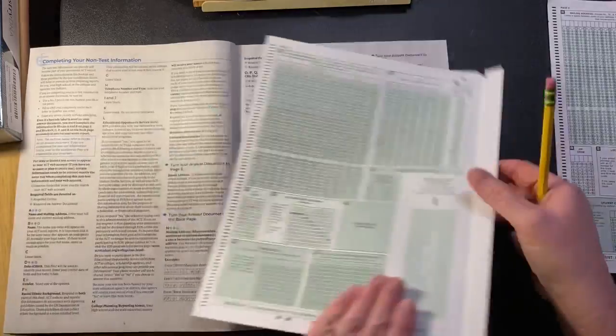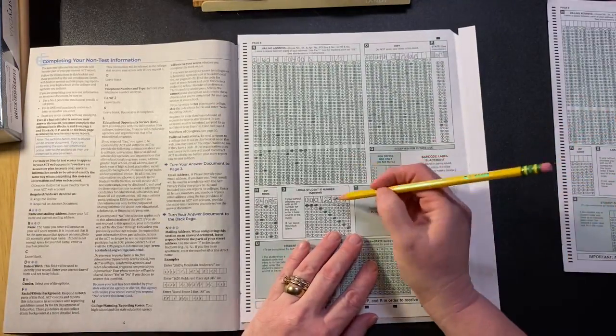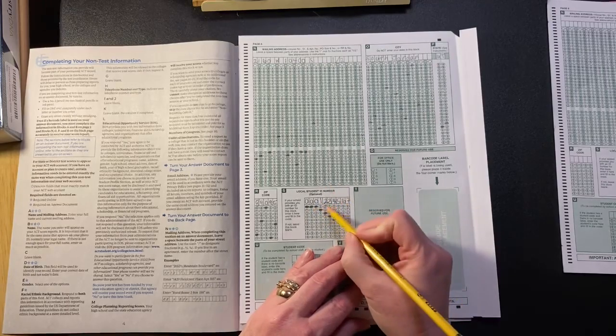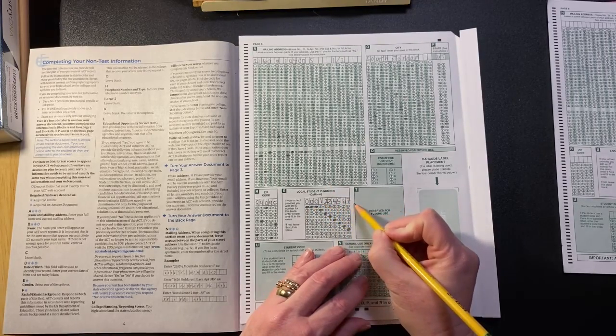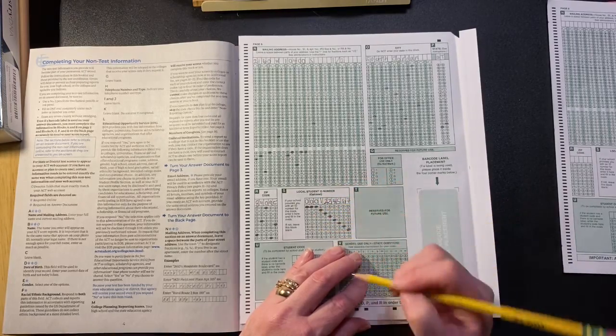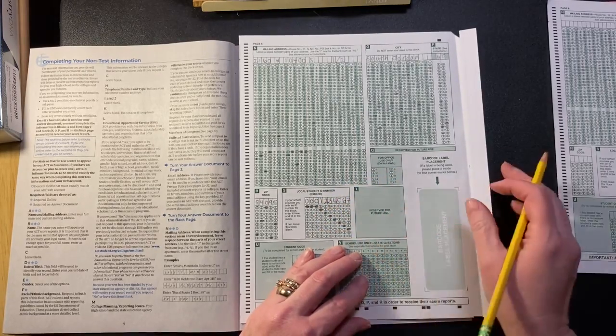So I'll show you what that looks like. Ours are 7 digits, so you'll put in 3 zeros at the front and then your number. I just chose as an example 1, 2, 3, 4, 5. And once again, you need to fill in the corresponding number below.